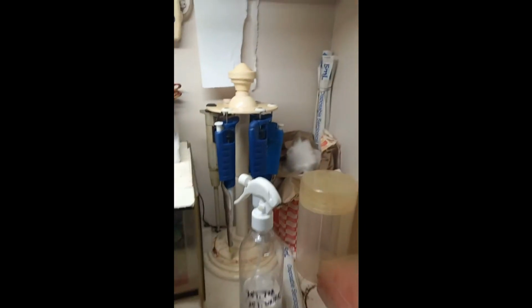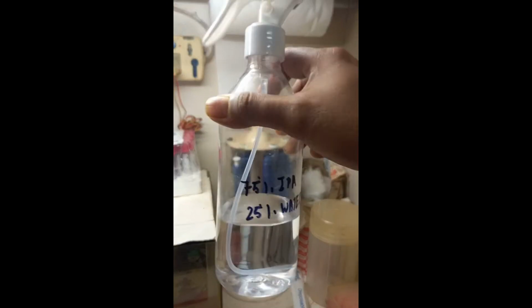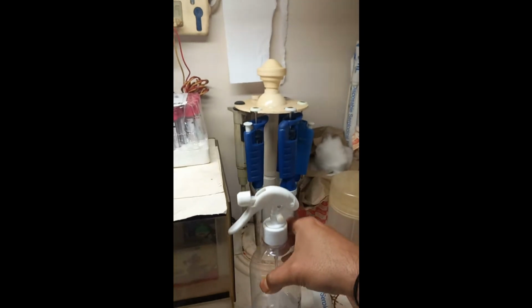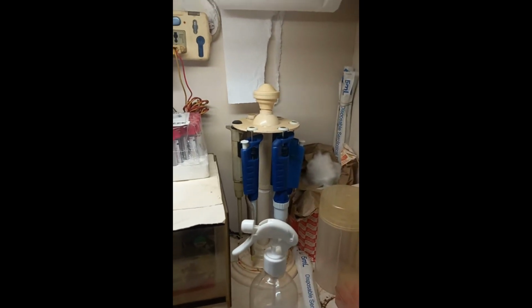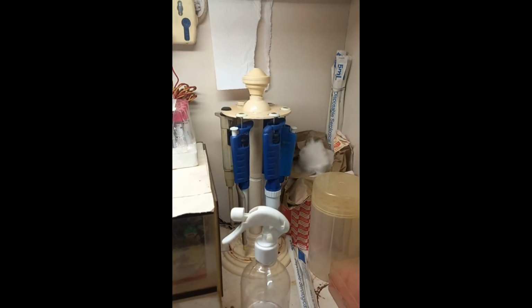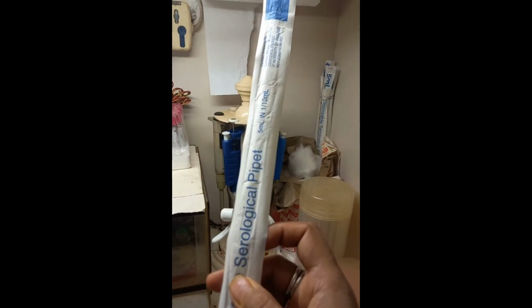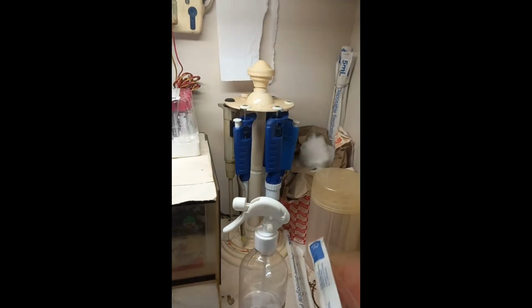Now we are going to look at the things that are there. First of all, this is a solution of 75% IPA and 25% water. This is just distilled water for washing your hands. You can wash the pipettes and all that. These are the sterilized pipettes. These are called disposable serological pipettes. This is around 1 to 10 ml. From 1 ml to 10 ml, this is a 10 ml serological pipette.